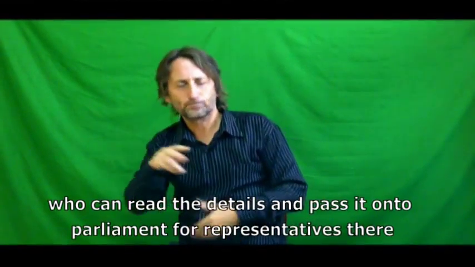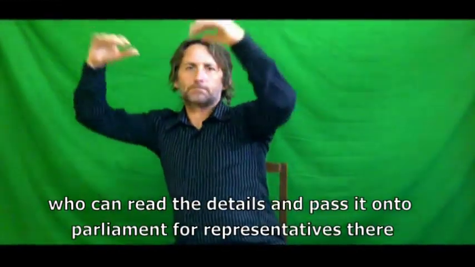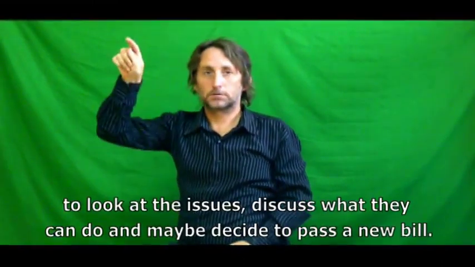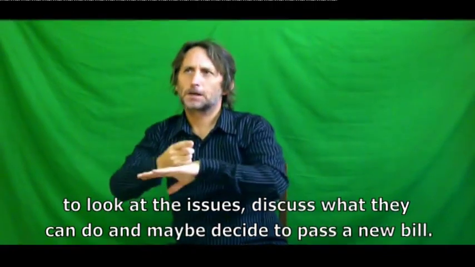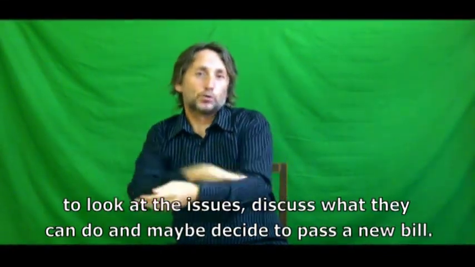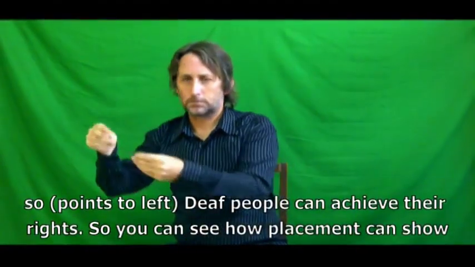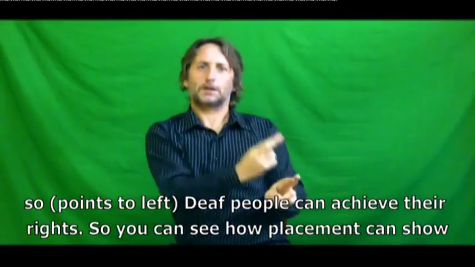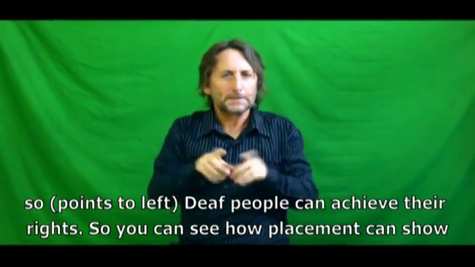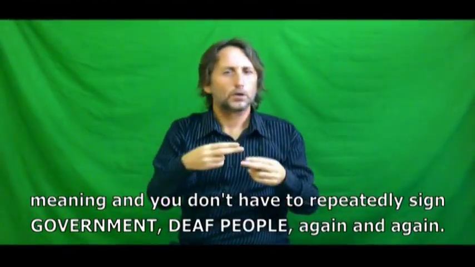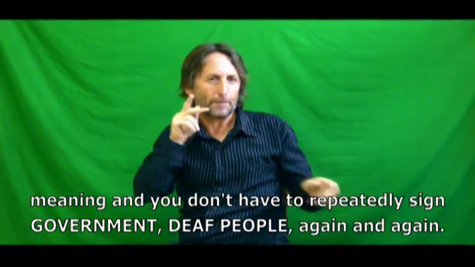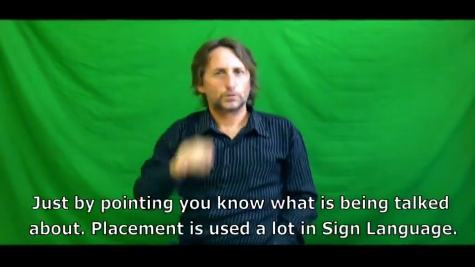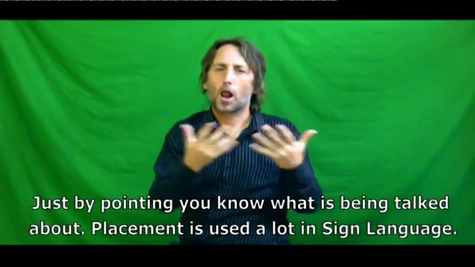They can read the details and pass it on to Parliament for representatives there to look at the issues, discuss what they can do, and maybe decide to pass a new bill. So deaf people can achieve their rights. So you can see how placement can show meaning, and you don't have to repeatedly sign government, deaf people again and again. Just by pointing, you know what is being talked about.